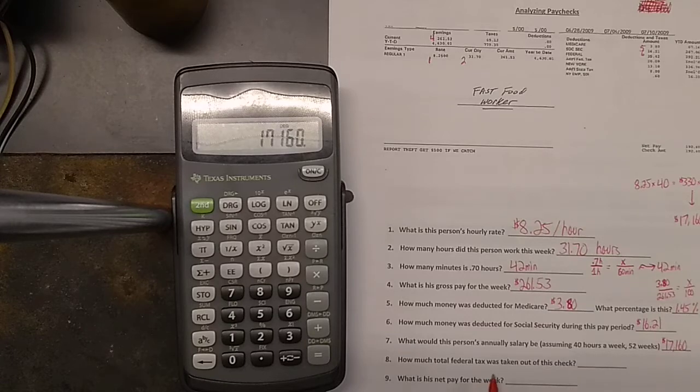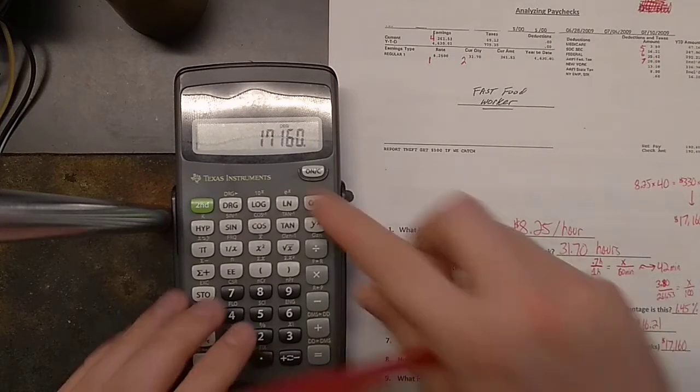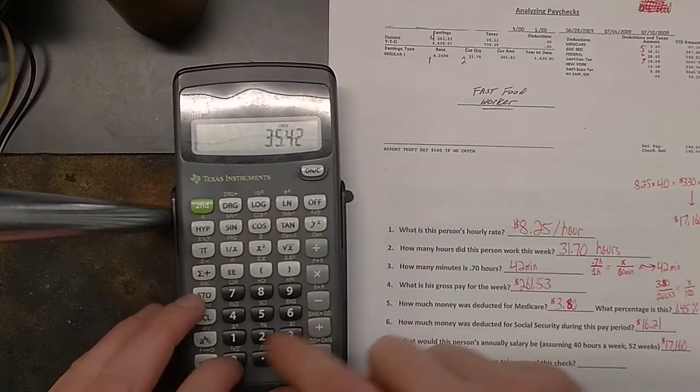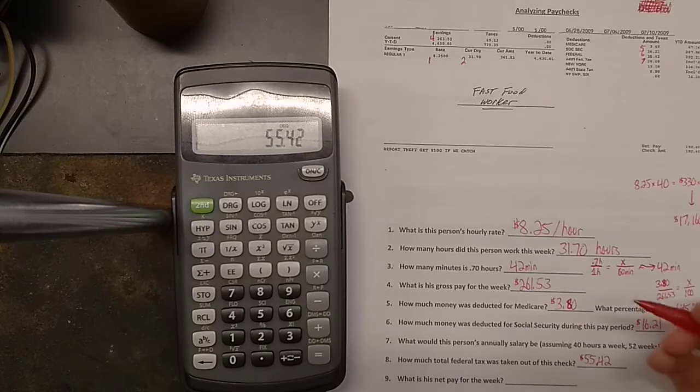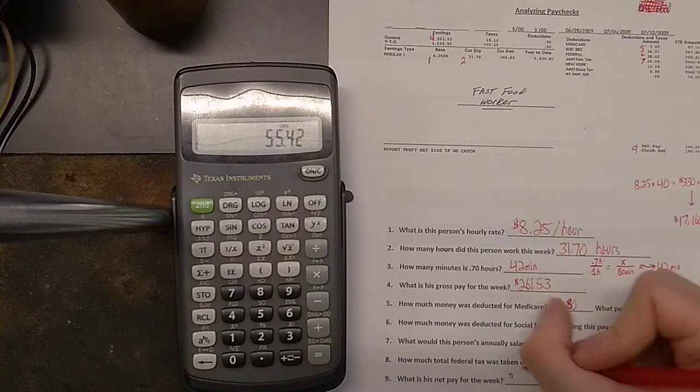How much total federal tax was taken out of this check? That'll be right here. The federal income tax is $35.42, but there's an additional federal tax of $20. So $35.42 plus 20 is $55.42. And what is his net pay for the week? Net pay is listed right down here. Notice it's different than the gross pay. It is $192.40.